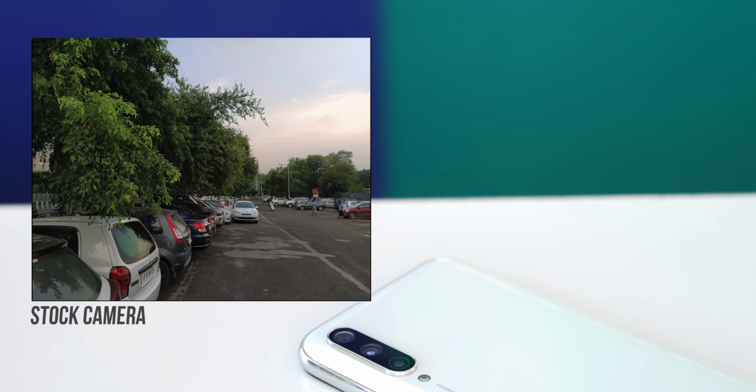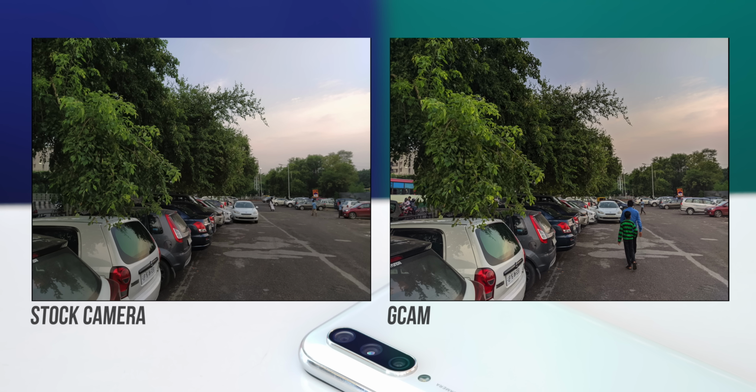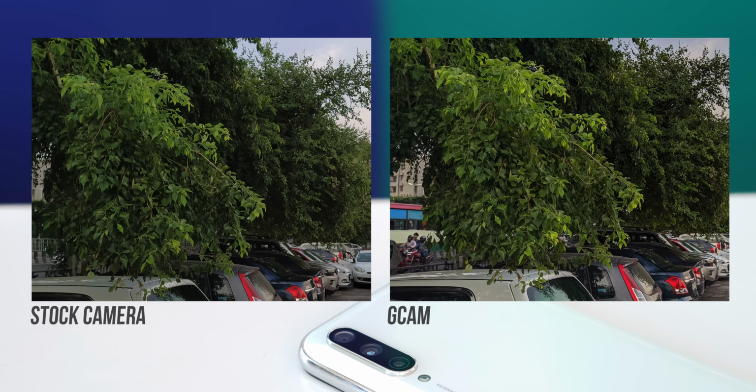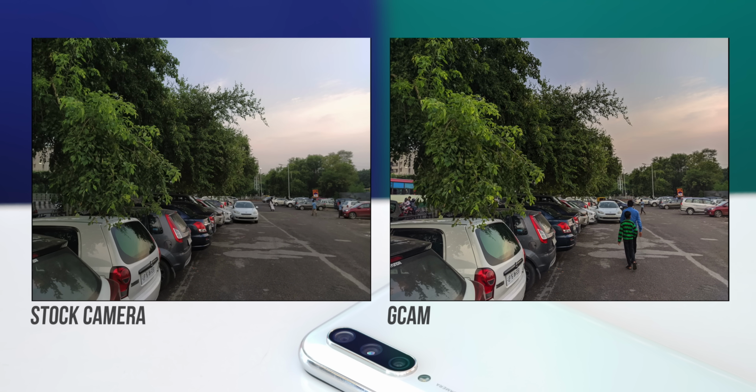Starting off with this shot that I really like. First, the usual photo from the Mi A3. Now this is good, right? Now take a look at the Gcam photo. Well, this is a gorgeous shot. The Gcam Mod just adds more details. Let's just zoom in on the tree in the corner here. Plus the dynamic range is better too. Yeah, this is just a great shot.